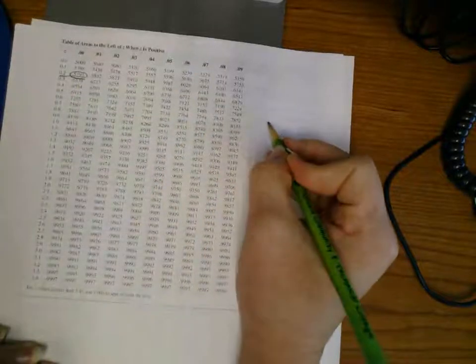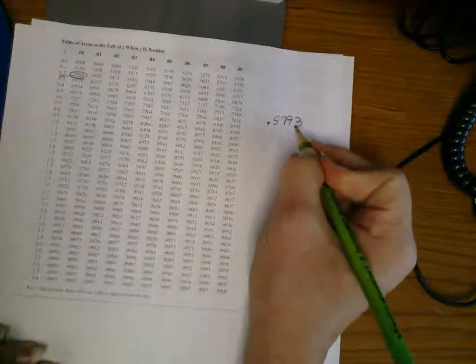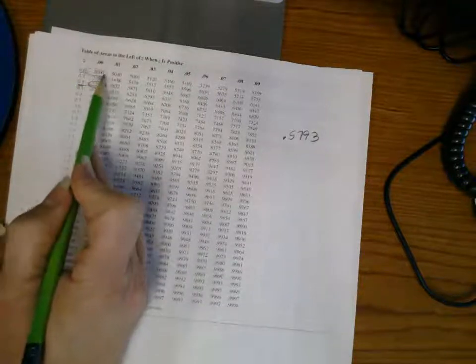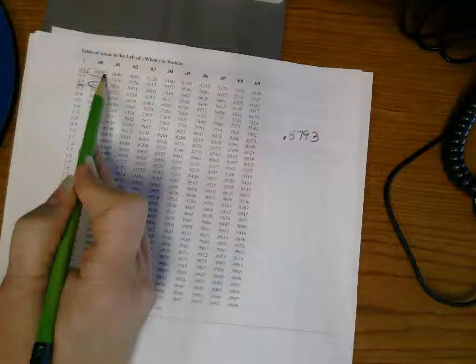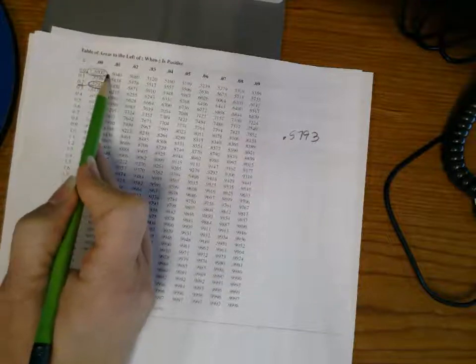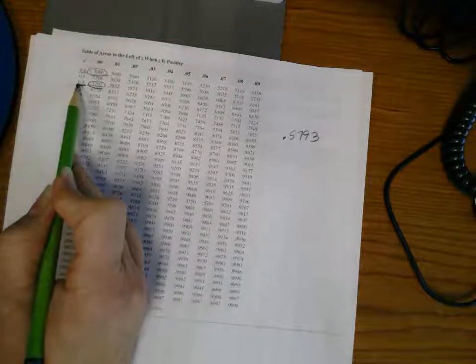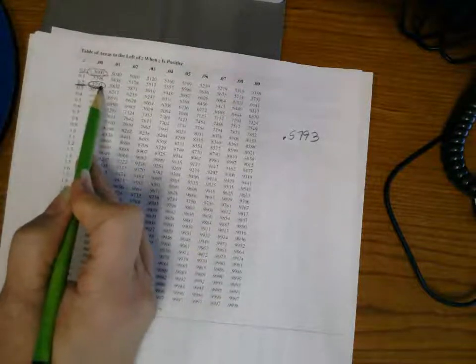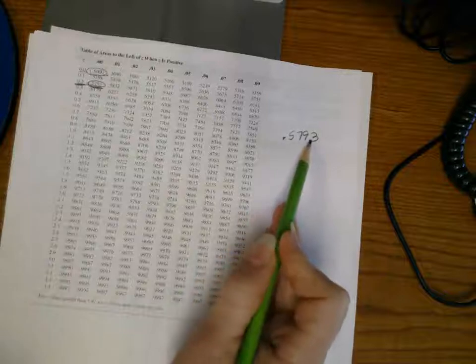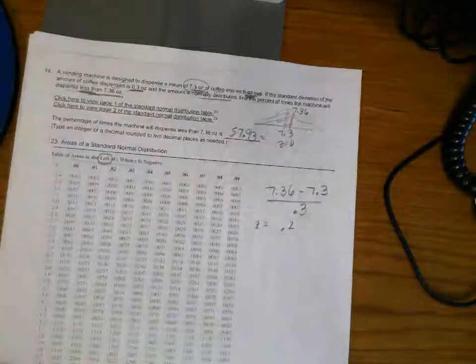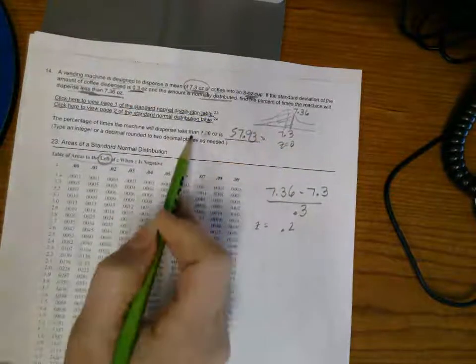That first number is 0.5793. Notice while we're here that Z equals 0, which we're not far from, is 0.5 or 50%, because that's right down the center. The average is dividing it in half, 50-50. But we're a little bit above the mean, like we looked at earlier. So 57.93% as a percent will be our answer. 57.93% of cups of coffee will be less than 7.36.